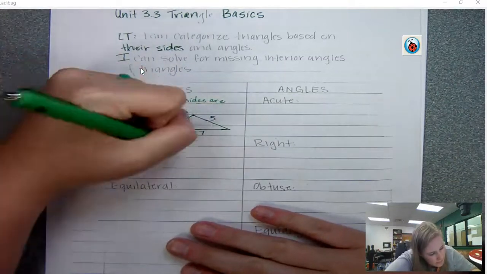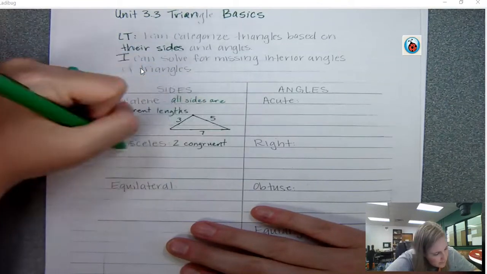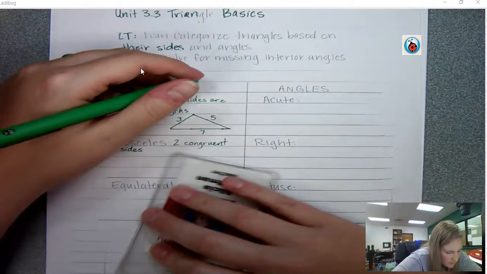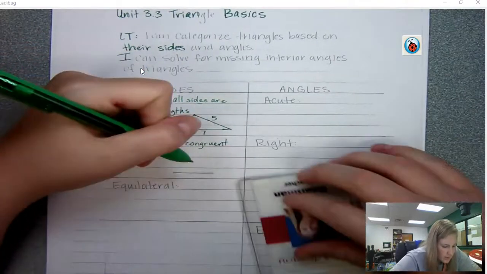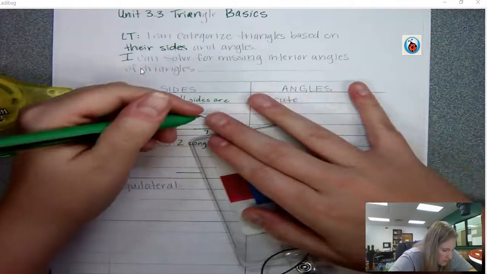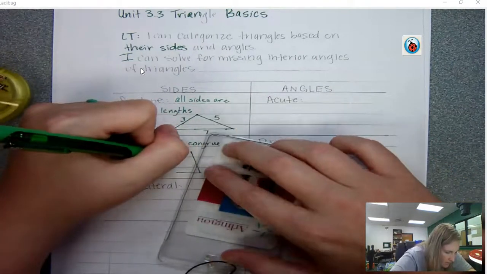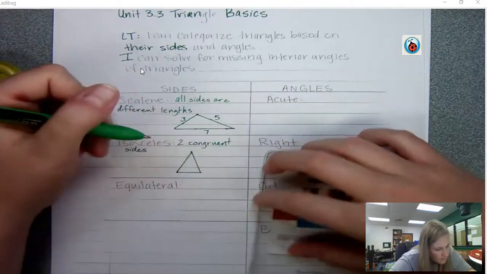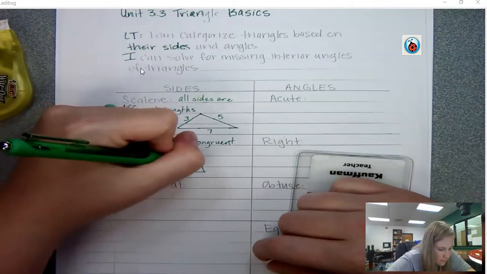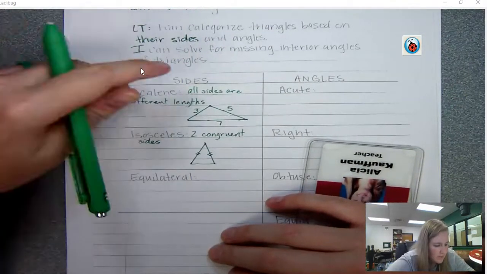For an isosceles, we have 2 congruent sides. And so I've got using my ID as my straight edge. So I'm going to make this a little bit shorter to make it easier to draw on this. Alright. And to just show that they're congruent, I will make little congruent symbols right there. So these are little tick marks that match up.